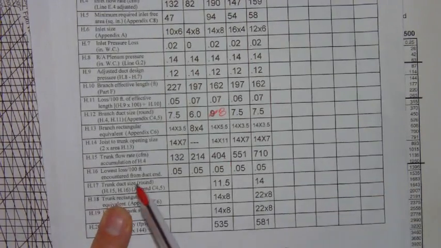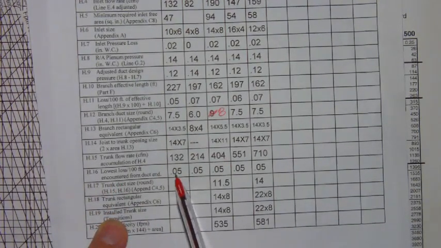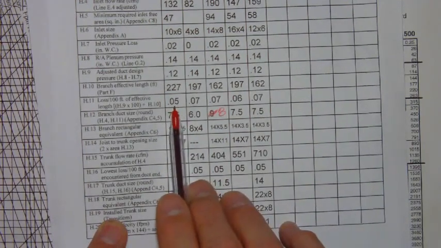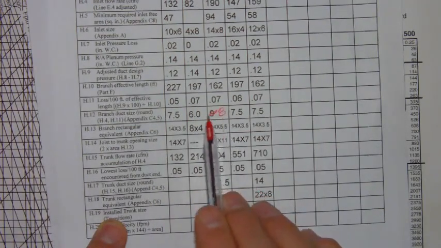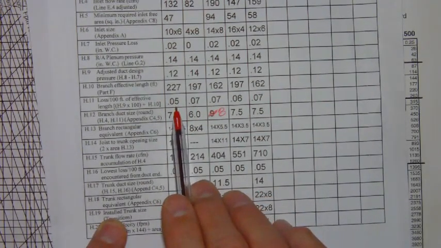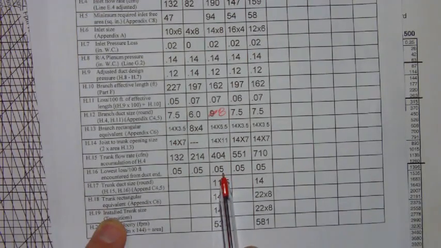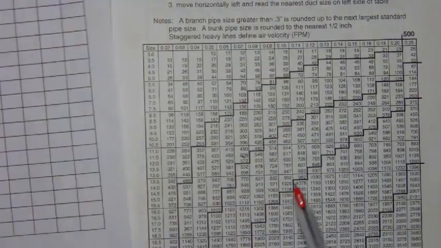The next thing we need to do is look at what is the lowest pressure drop for those three returns. And if you come here, you'll see that we've got 0.05, 0.07, 0.07. Therefore, the pressure drop for R1 is the lowest, and so it's going to be the determining pressure drop for our duct size. Now we can go back into table C5.